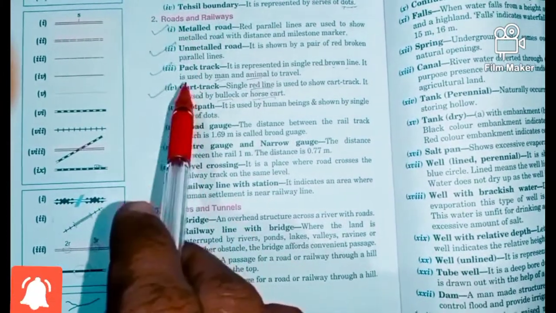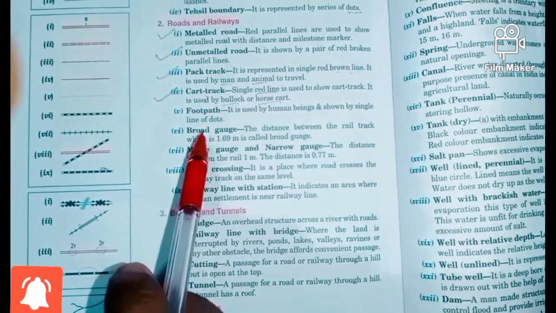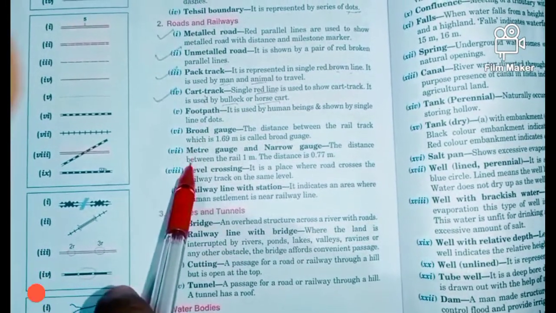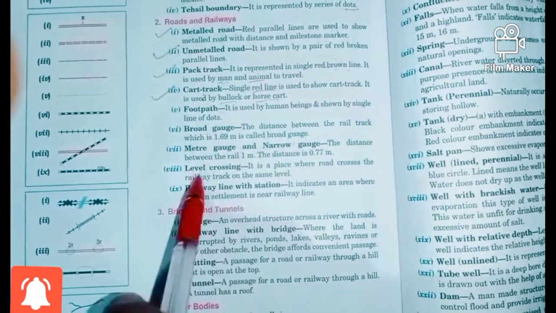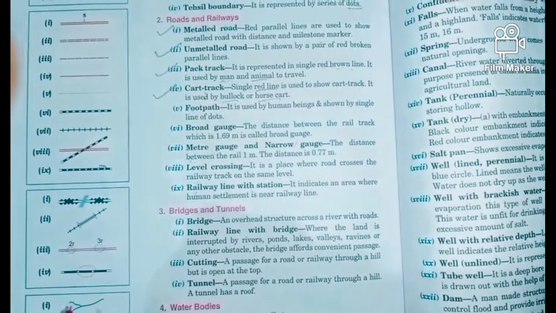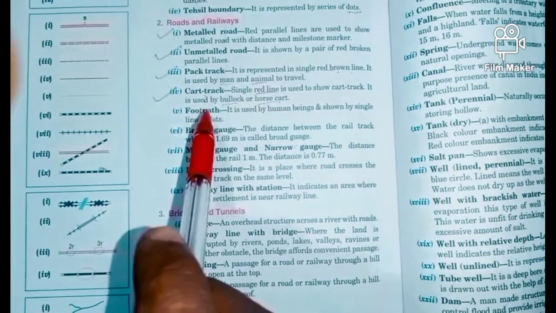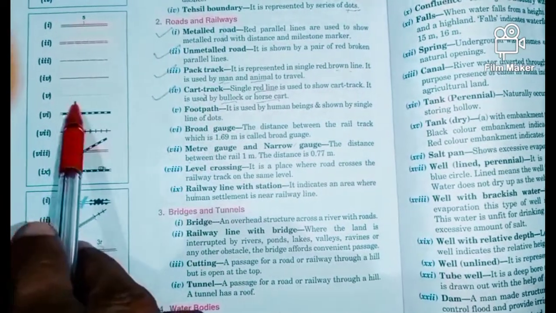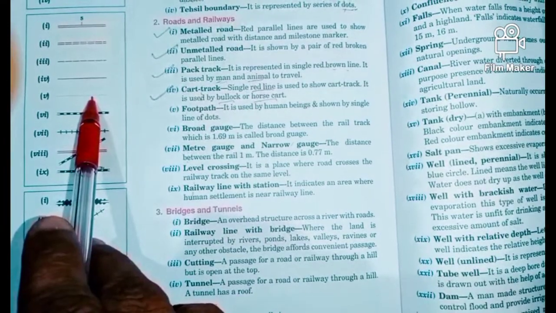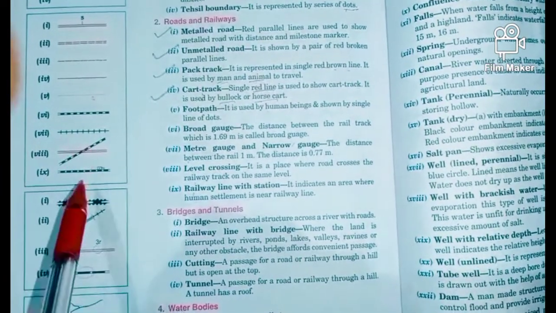So these are most probably on our map: footpath, broad gauge, meter gauge and narrow gauge, level crossing, and railway line with stations. These are very rarely found. Footpath is generally shown with dotted lines used by human beings, in red color.